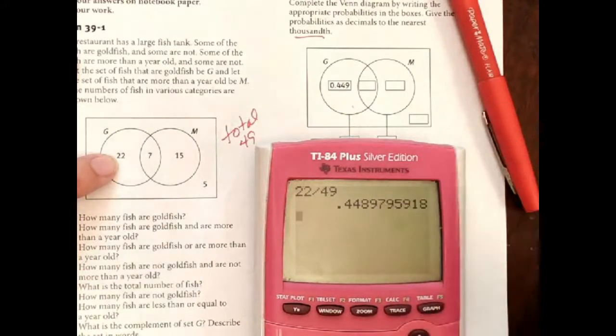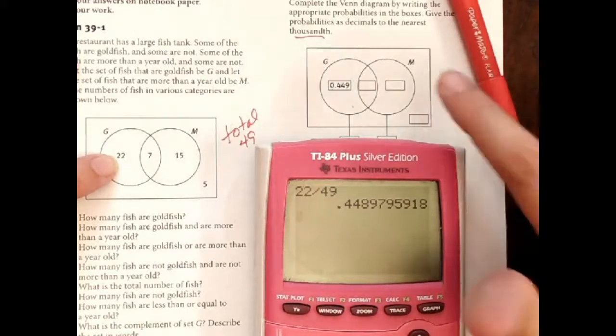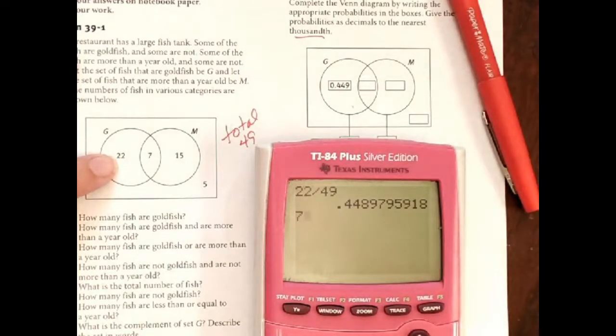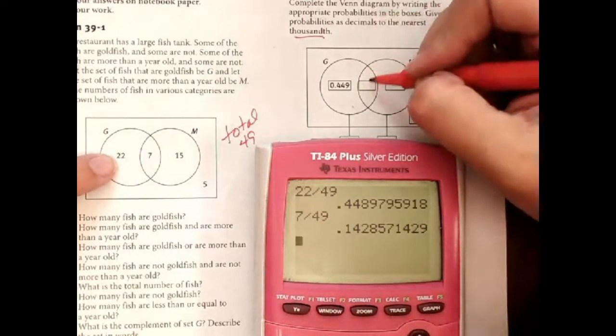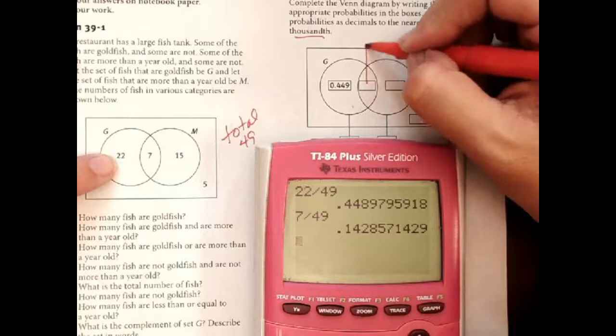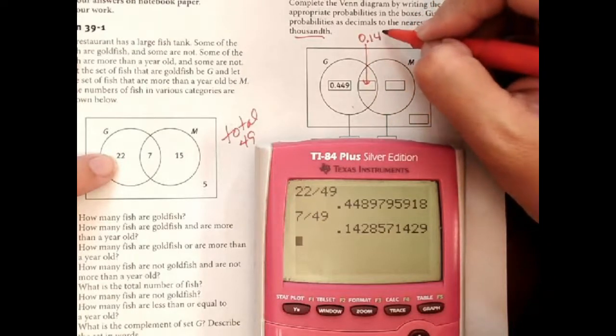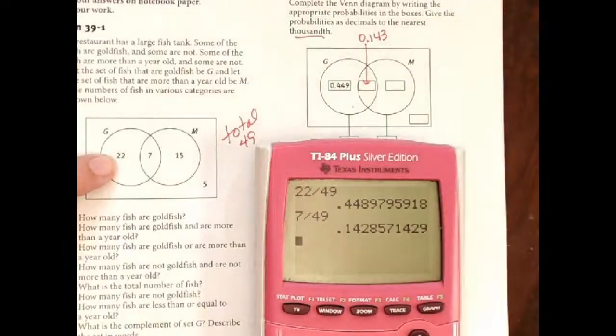So literally all we have to do for this table is just round each one of these. Divide it by 49 and then write it down. And I'm going to write mine above so that I don't have to write so small and we can read it. This is this one.